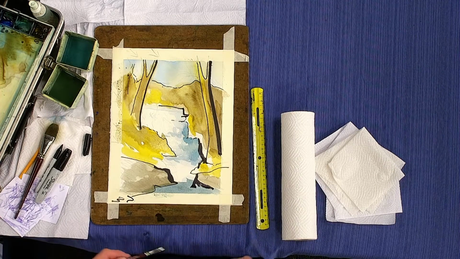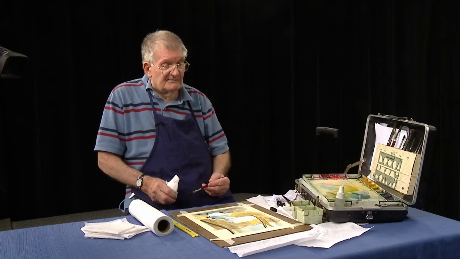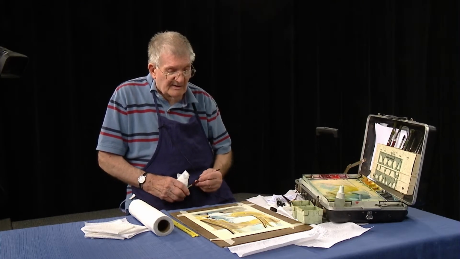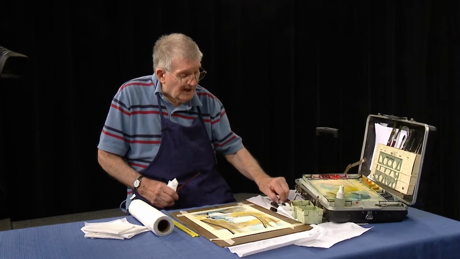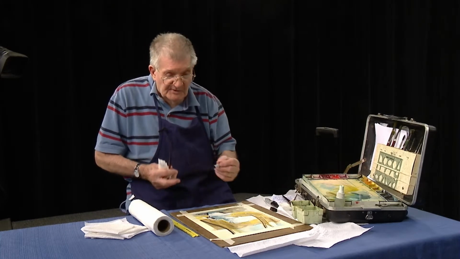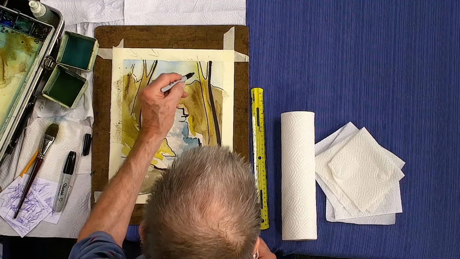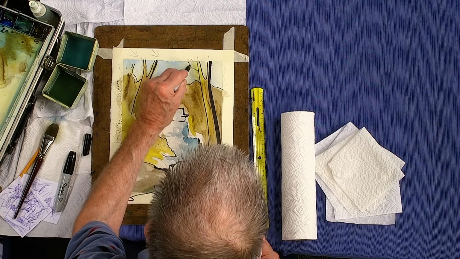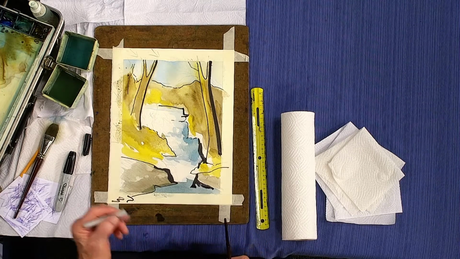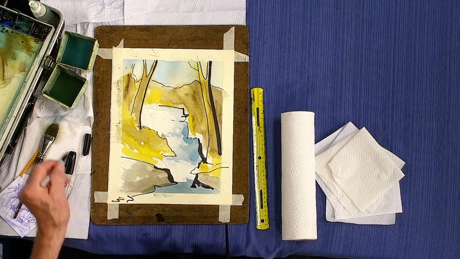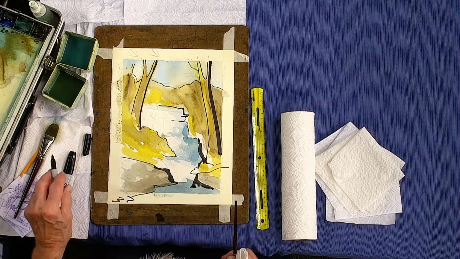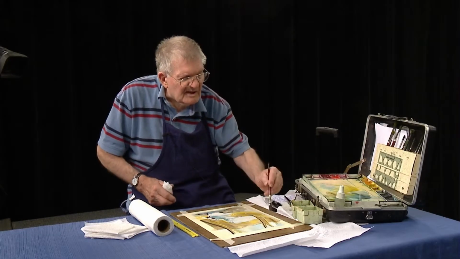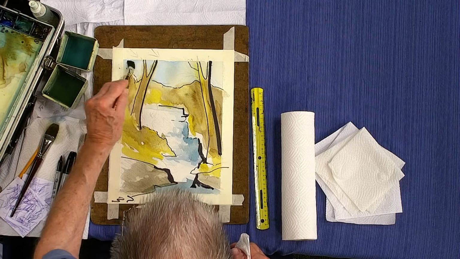So now this is just a matter of letting a few things dry. And I can certainly come back in with a marker and add a little bit more details. Those branches that I was talking about, have some of those come out. Now look, the sky's not quite dry, so I had a little bit of trouble trying to get the marker to work. So I'm going to let that set a bit longer and let it dry before I start trying to do too much with that.